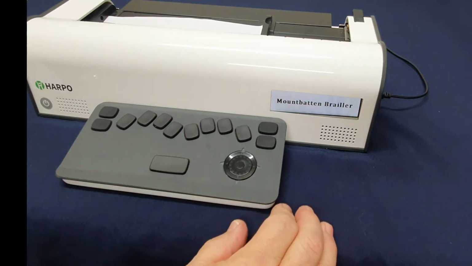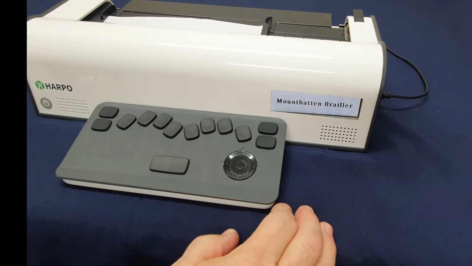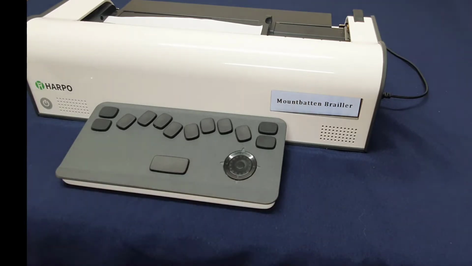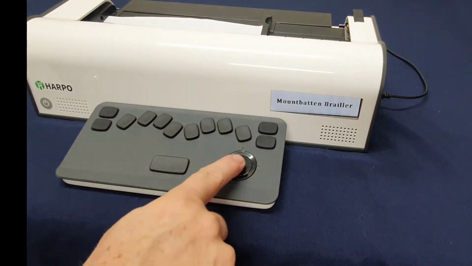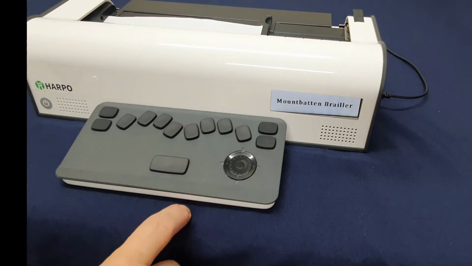How do we go and start the game? Well, first of all, it has to be in the advanced mode, which is normally activated about a minute after you switch on the Mountbatten, and it will say advanced Mountbatten Tutor functions are available now. When I go into the menu, I do that by pressing the command key in the middle of the dial here.